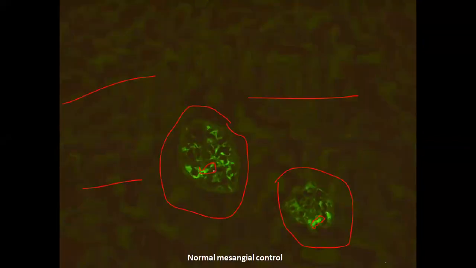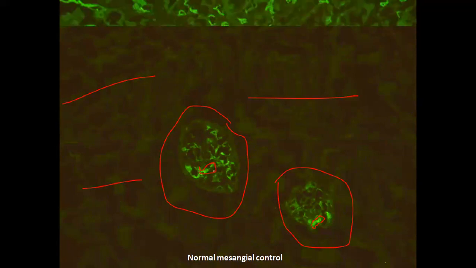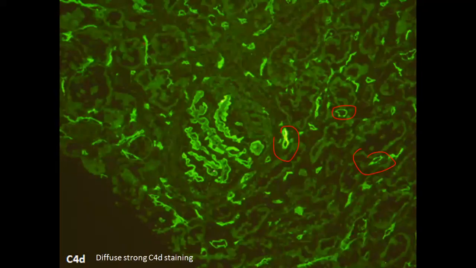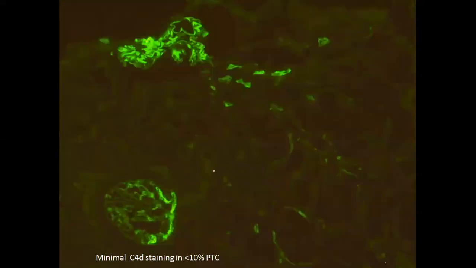In immunofluorescence, the normal mesangial staining acts as a control. So you know your C4d is 1. But in immunohistochemistry, there is no positive control as such. The normal mesangium will also be negative. And sometimes the C4d staining is very minimal. You can see here, it is less than 10% of PTCs which is showing the staining. And according to the Banff scoring of C4d, the C4d score 1, which is less than 10% of PTC, was considered negative.